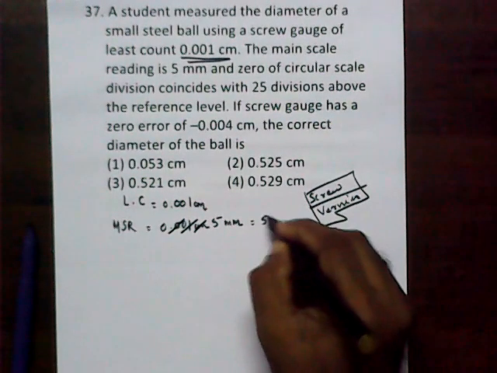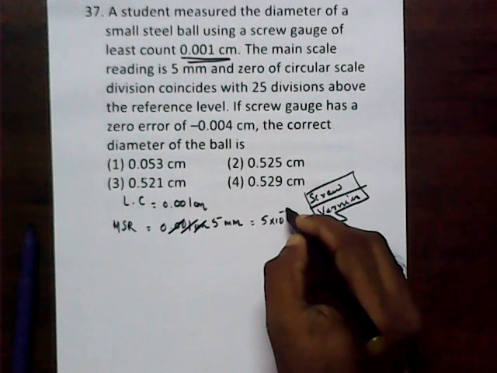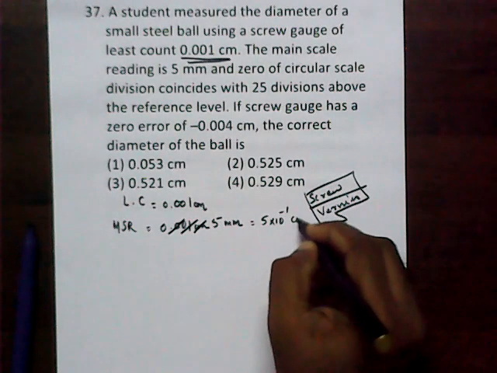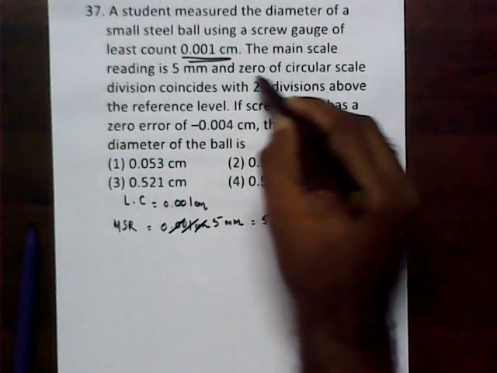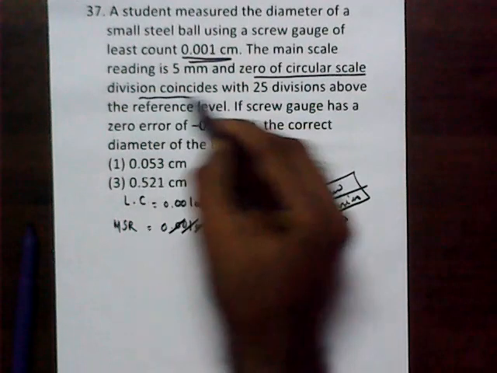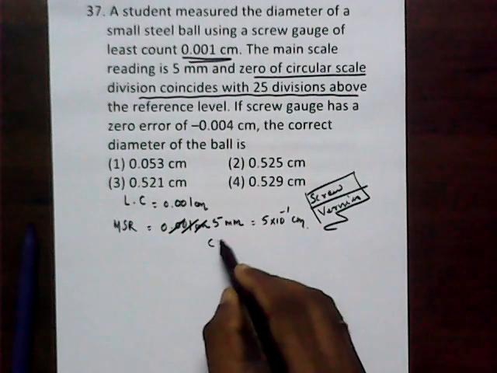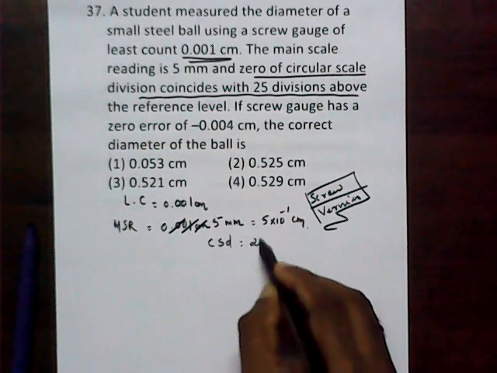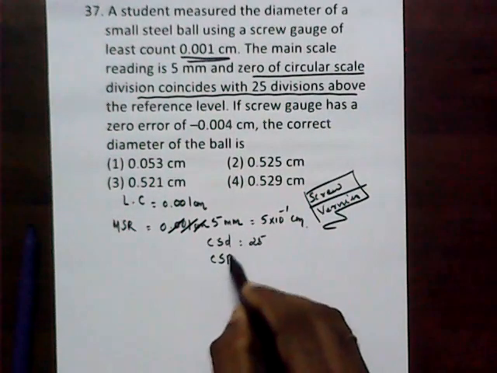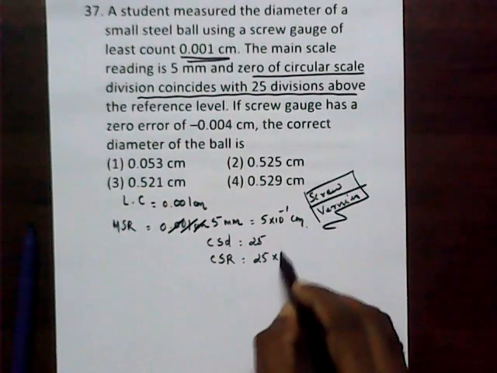So it can be written as 5 into 10 raised to minus 1 centimeter. And 0 of the circular scale division coincides with the 25 divisions. So the circular scale divisions are 25, and the circular scale reading becomes 25 into the least count.